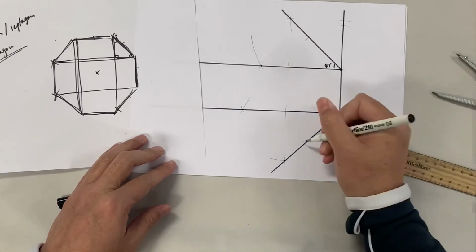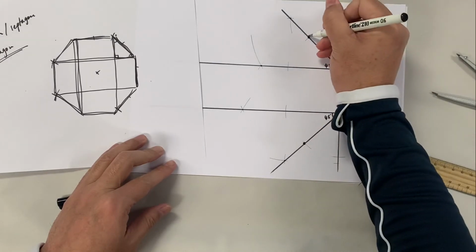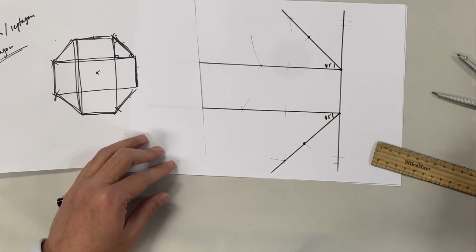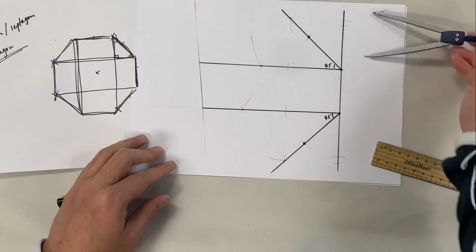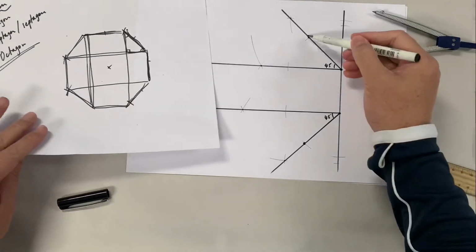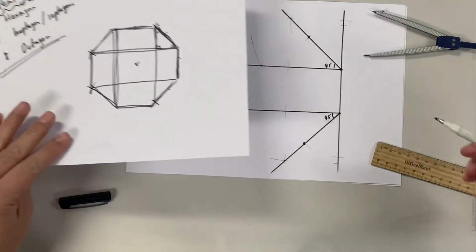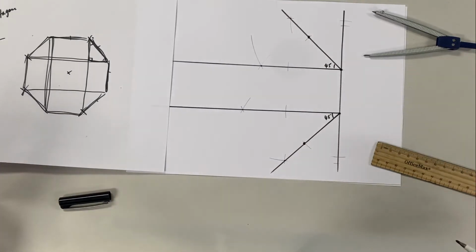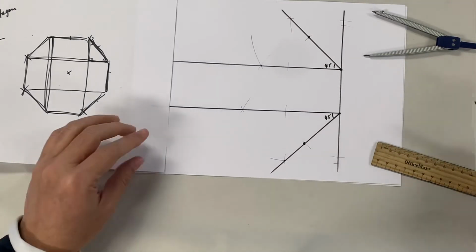So these are the two vertices of the regular octagon.